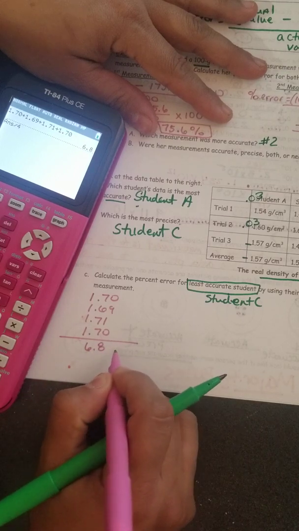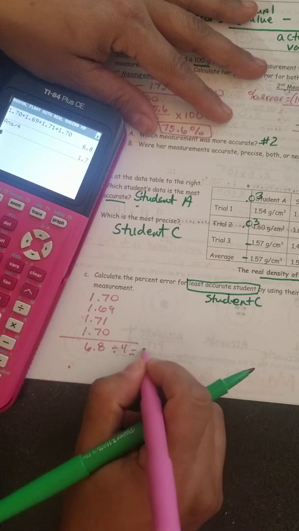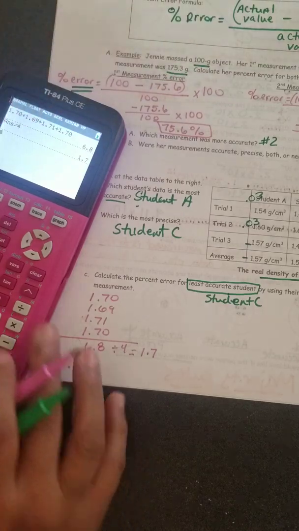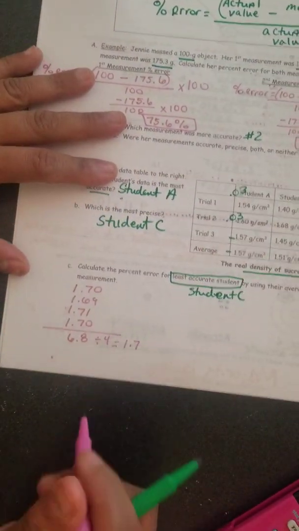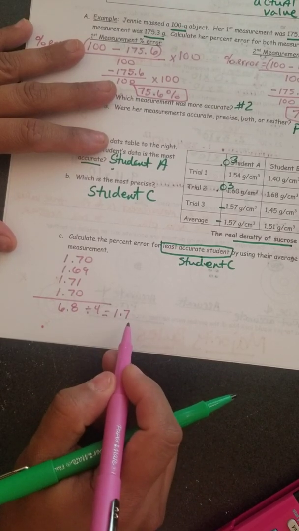I need to divide this number by 4, and I get 1.7. Okay, so I found the average. So that's the value that we're going to use. That is their measured value.